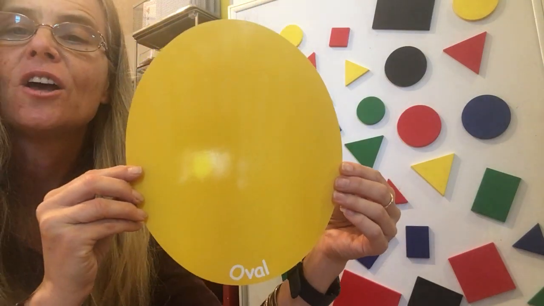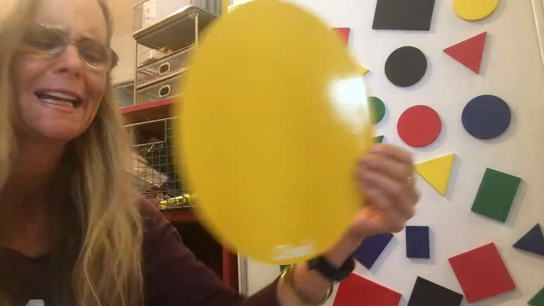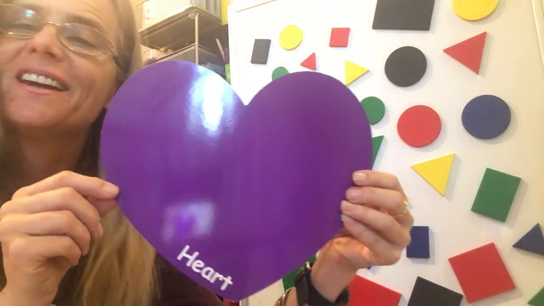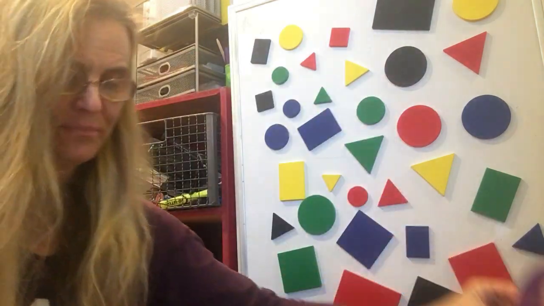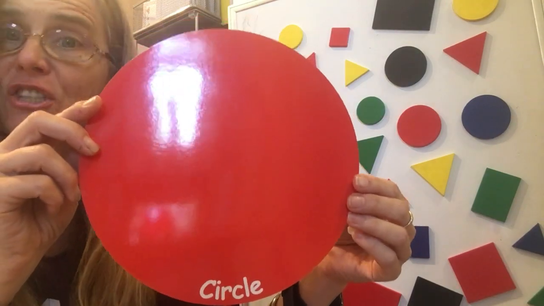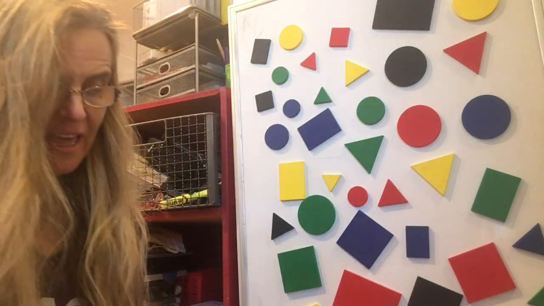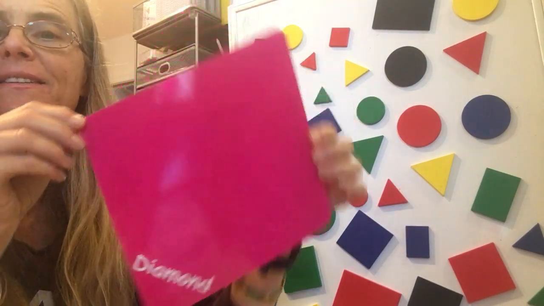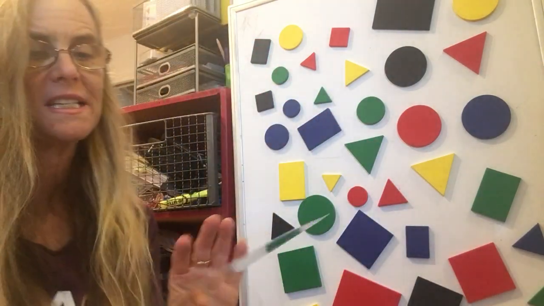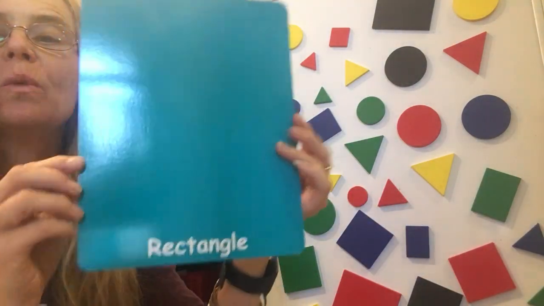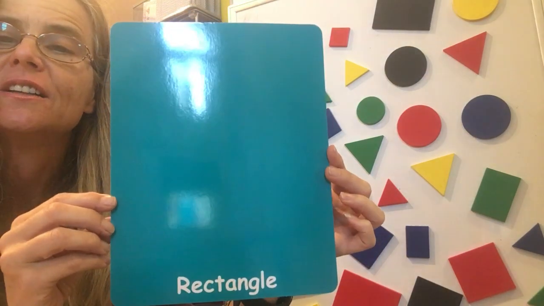This one is called an oval. It's kind of like the egg shape. This one is called a heart. When we see this one, we call it a circle. And this one is called a diamond. When we see this shape, we call it a triangle. And when we see this shape, we call it a rectangle.